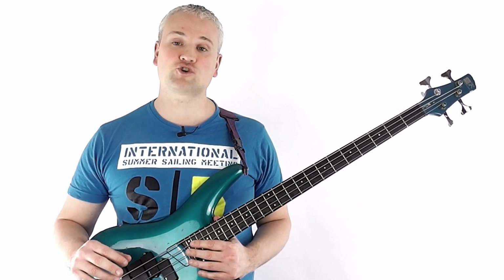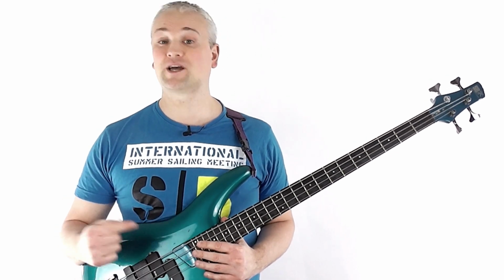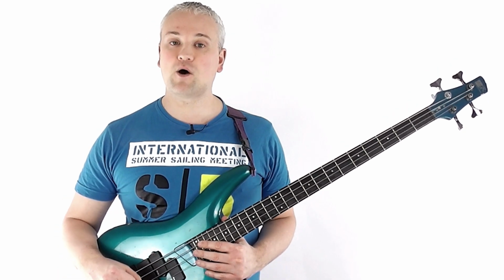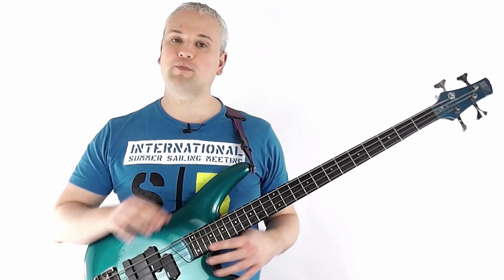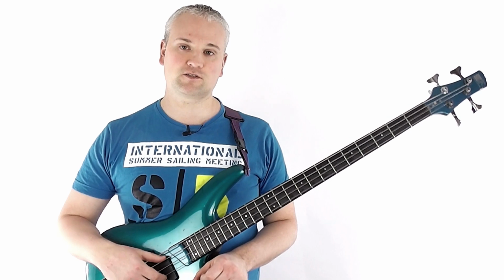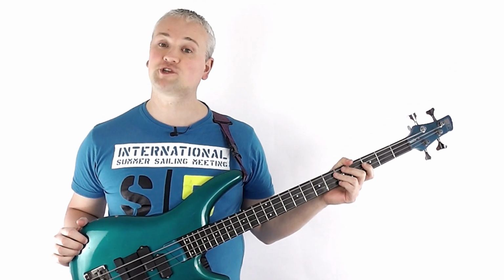Like I said, concentrate on the major 7, the minor 7 and the dominant 7 chords built from the E string and the A string root notes. And once you have those really nailed, the other chords will become easier because they're all based on those basic core patterns.